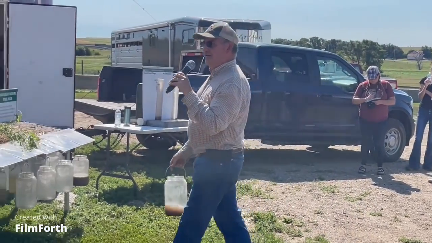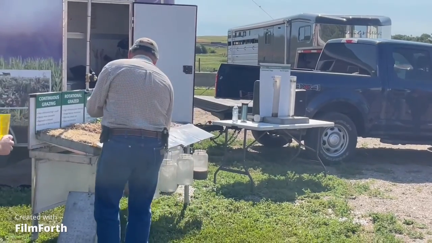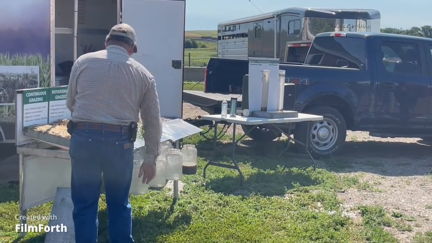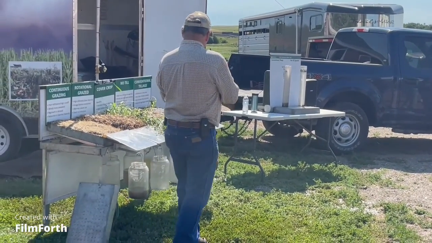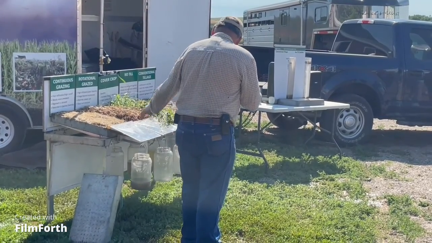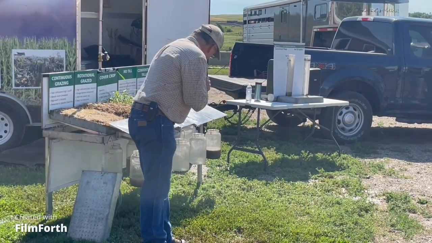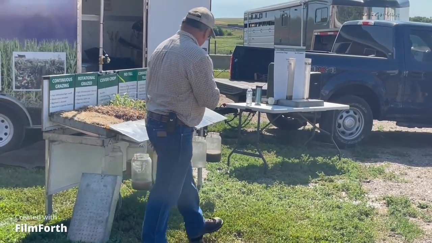That was like 3 inches. Yeah, we put on 3. Some of these samples were really super dry, so I let it run a little longer because they were soaking up the water pretty good. But these two didn't soak up much water at all. They ran most of it off.